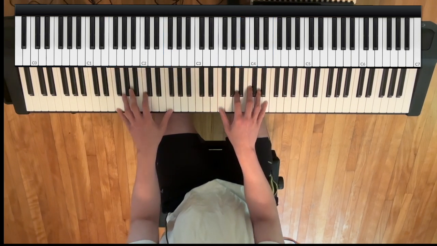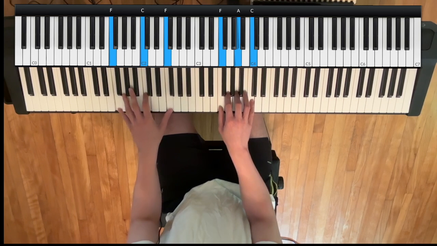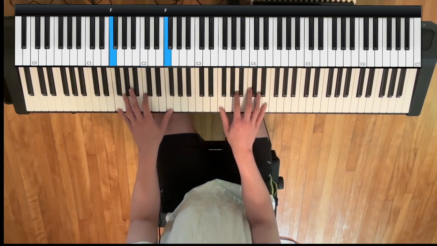Definitely a big difference between that and, even though it's just a 1 note.